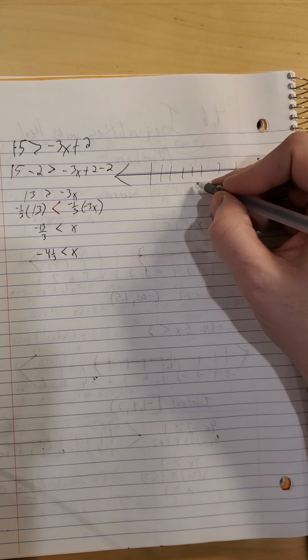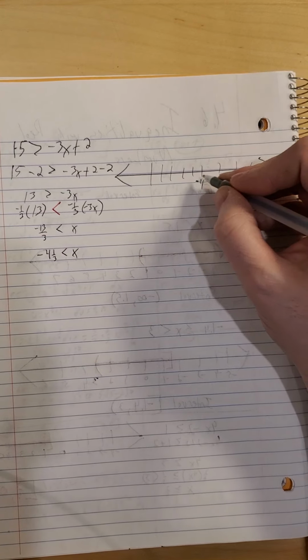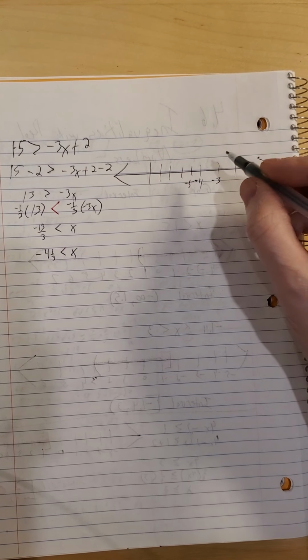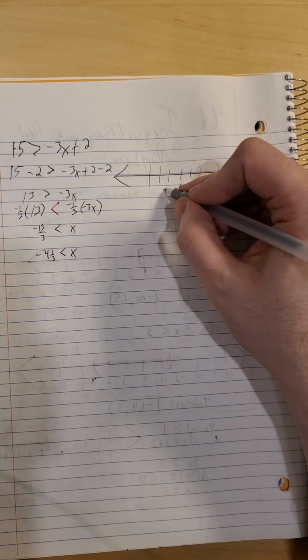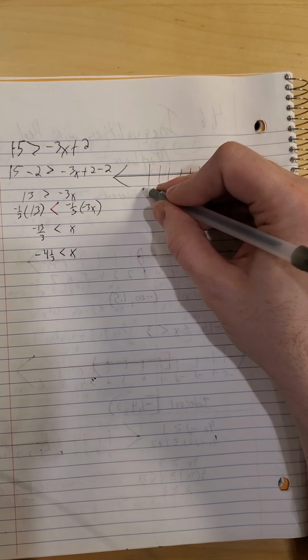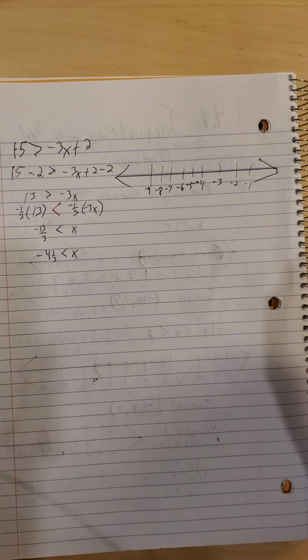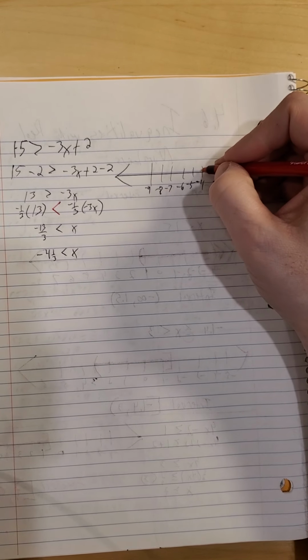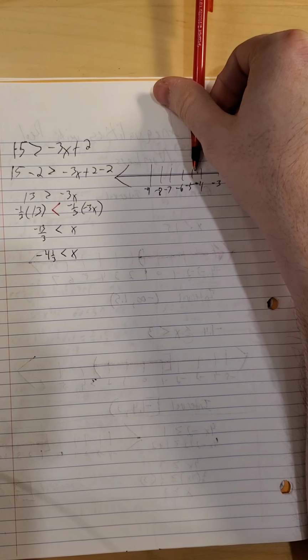So -4 1/3 is between the -4 and -5 here. -5 and -4, I should say it left to right. So here is -4 and -4 and 1/3, right about there on our number line.